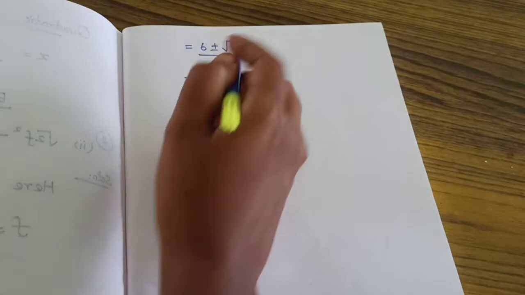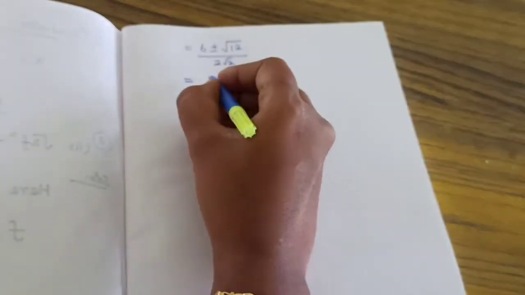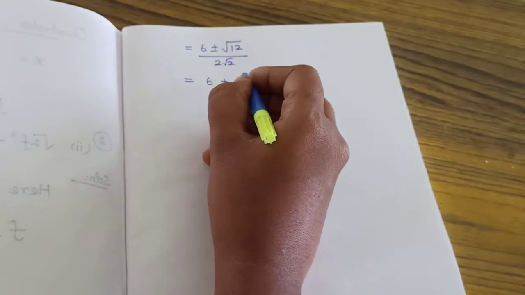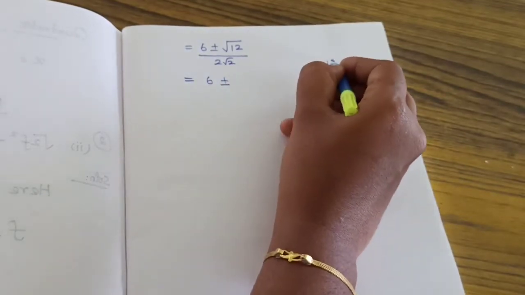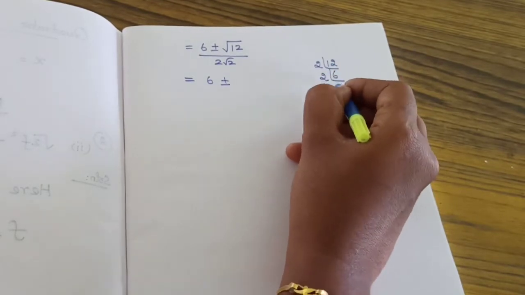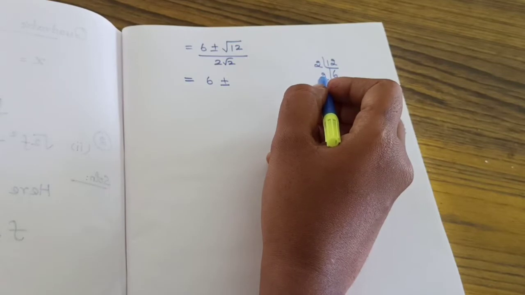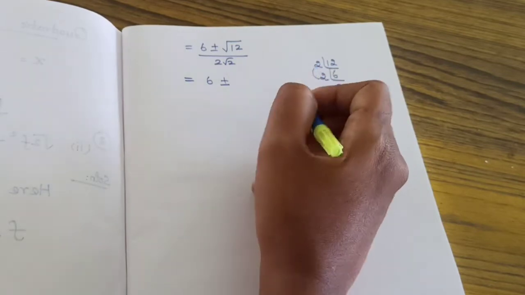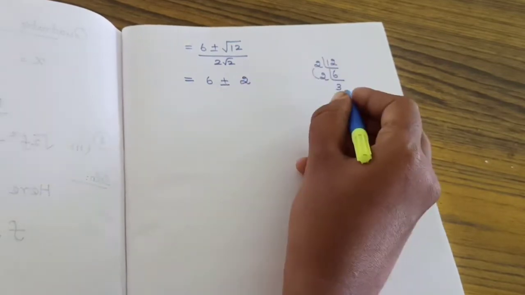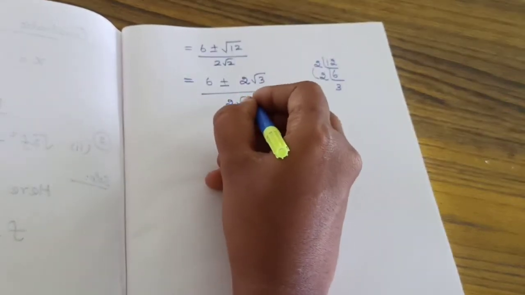Okay, listen dear students. 6 plus or minus square root of 12 divided by 2 root 2. Now how can we split 12? 2, then 6, then 2, then 3. Here it is a square root, so for two equal numbers we can take 1. So we take 2. Again 3 is not having a pair, no? So 3, by 2 root 2.